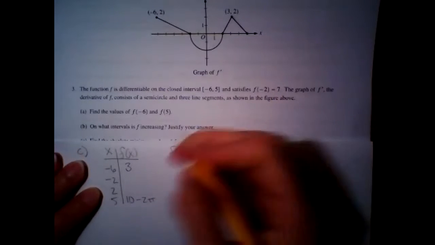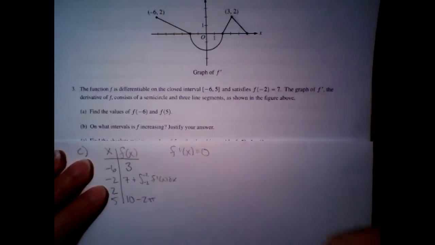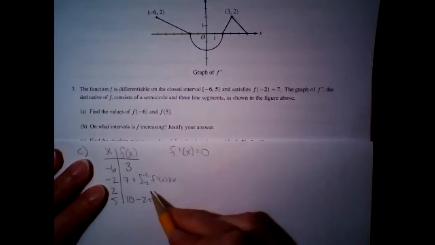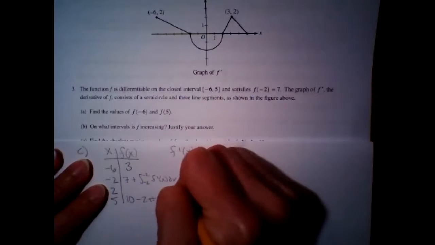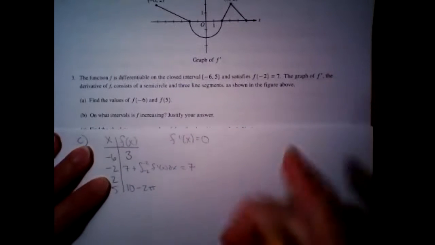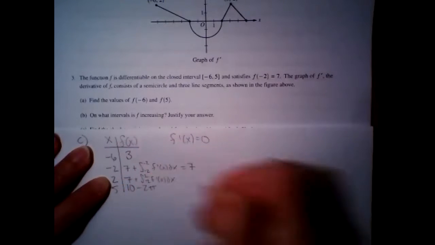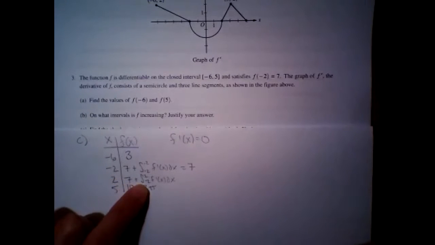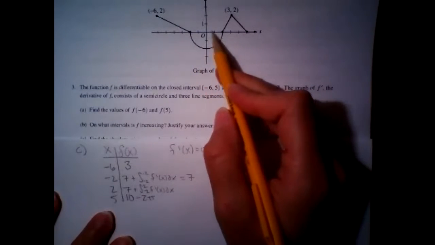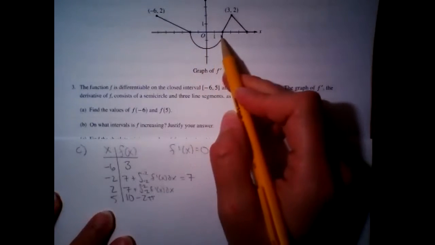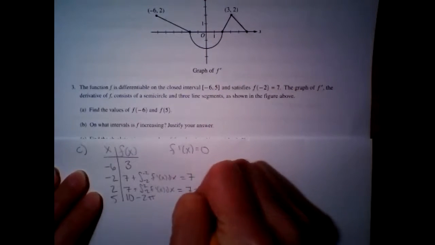Again, we're starting with 7, and then our accumulation begins at -2. So 7 plus the integral from -2 to -2, you didn't accumulate anything, that's going to be nothing. So this is 7 plus 0, so it'll just be 7. And then same thing for 2. So it'll be 7 plus the integral from -2 to +2 up here. So from -2 to +2, that's this semicircle. We said that was worth 2 pi. It's negative since it's below the x-axis. So this would be 7 minus 2 pi.